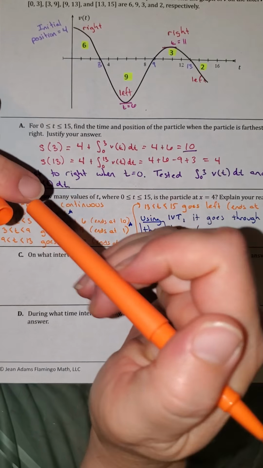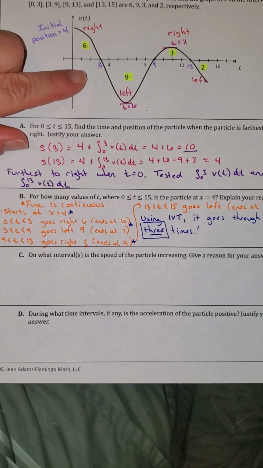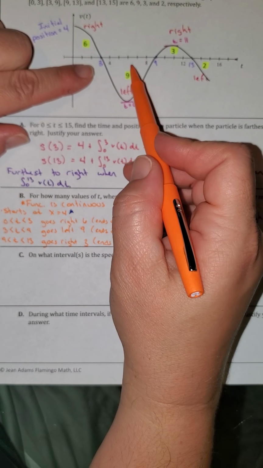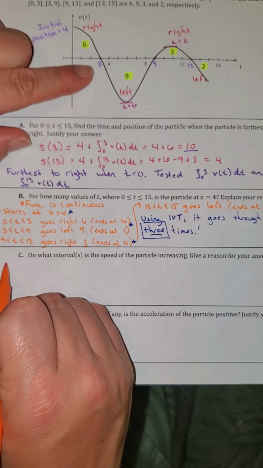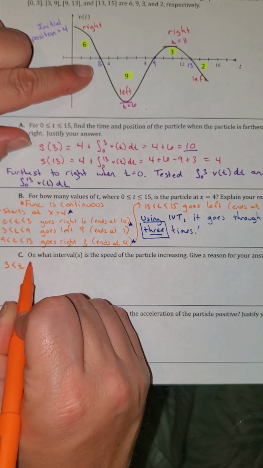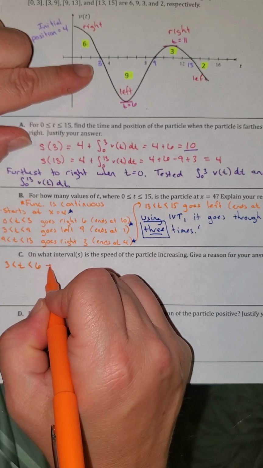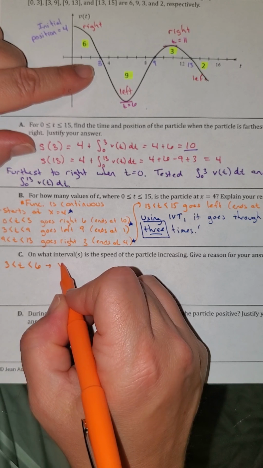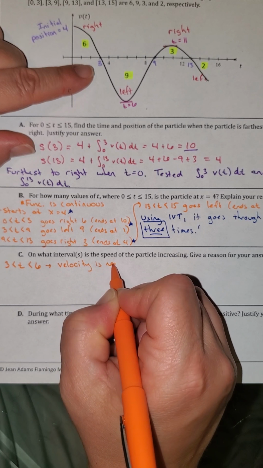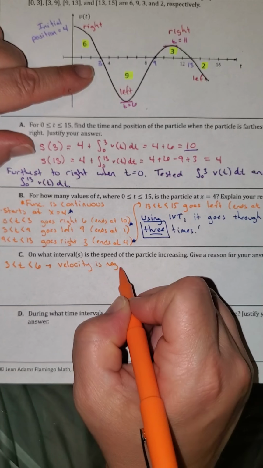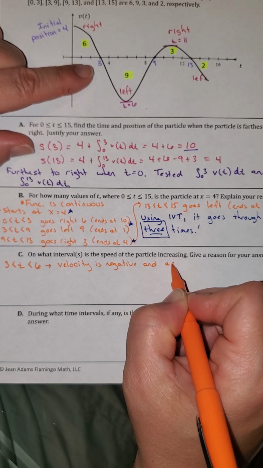So we have from 3 to 6. That's it, yeah. From 3 to 6, because velocity is negative and acceleration is negative.